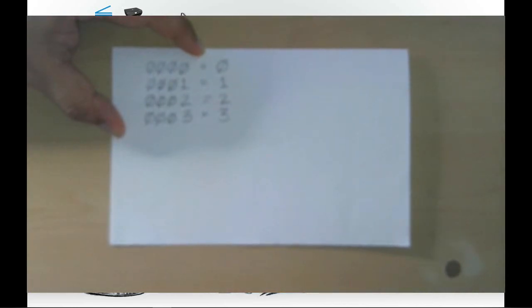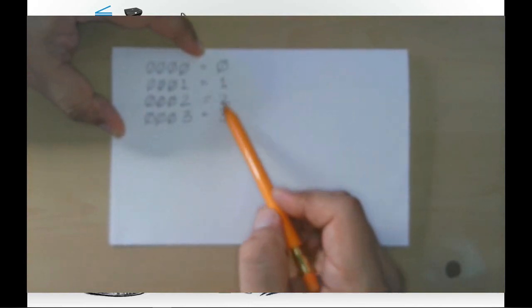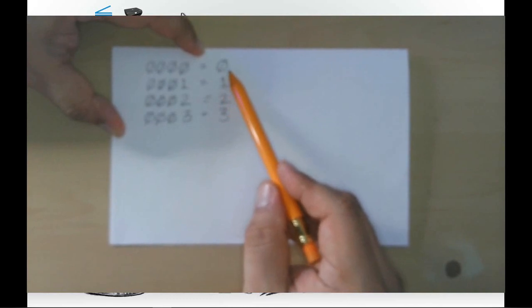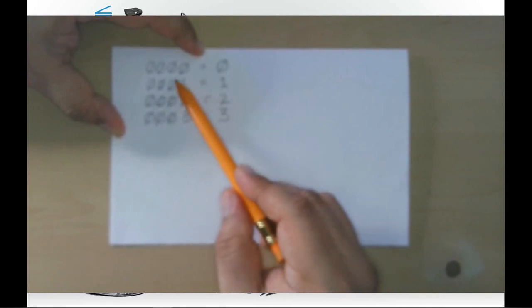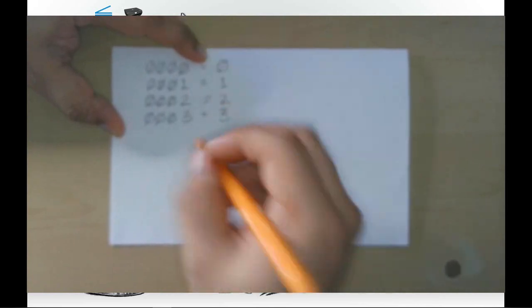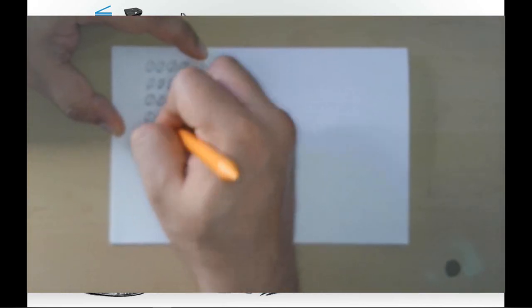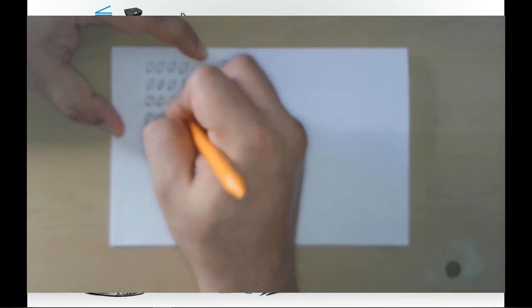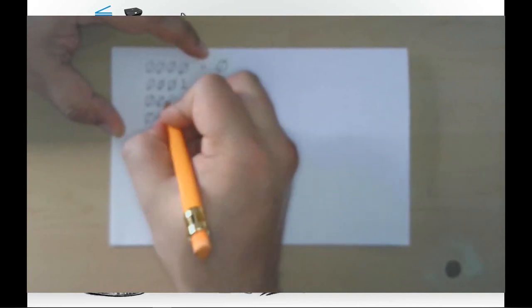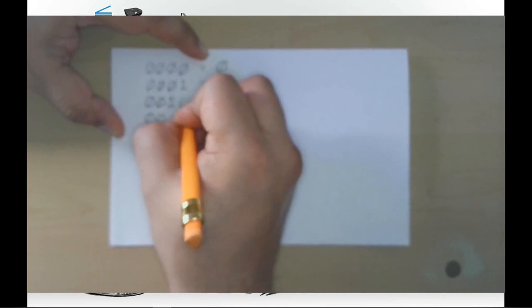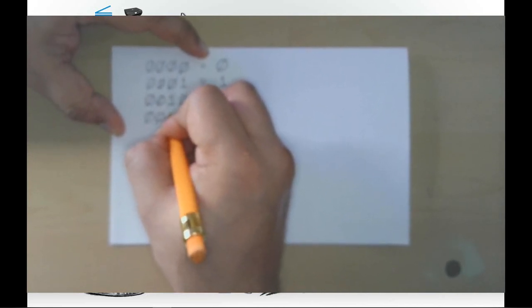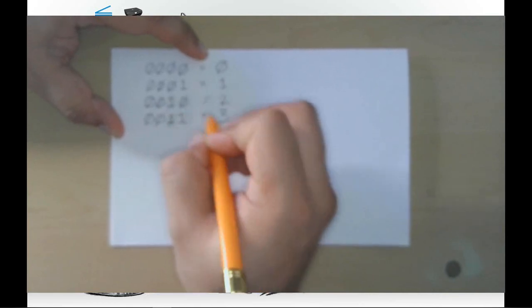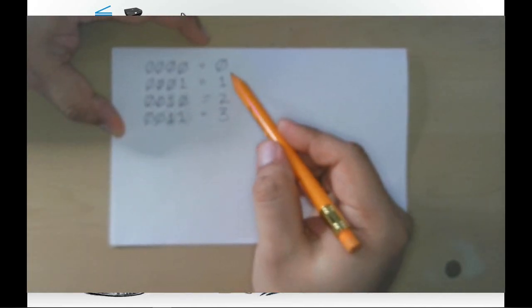So, mathematically, when we show different bases, right now you don't know if that's really decimal, because normally when we write numbers, if we don't put something at the base of it, it's always understood as decimal.